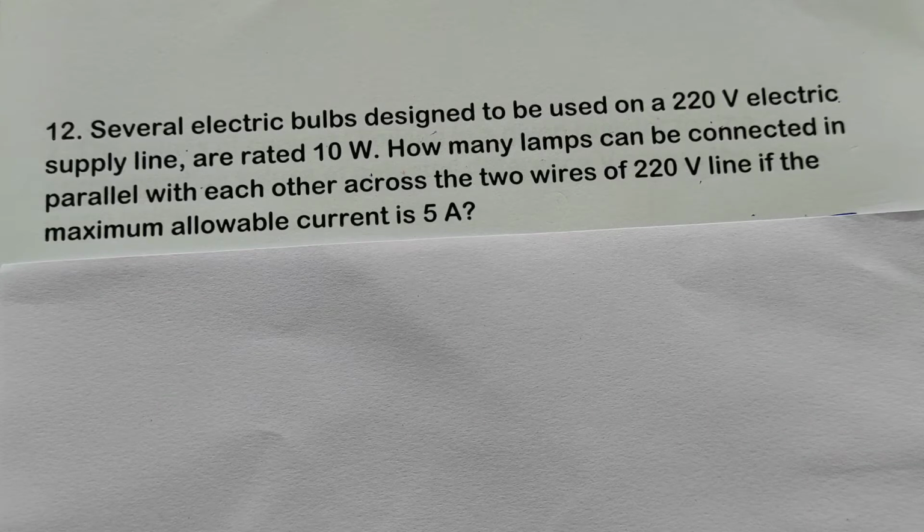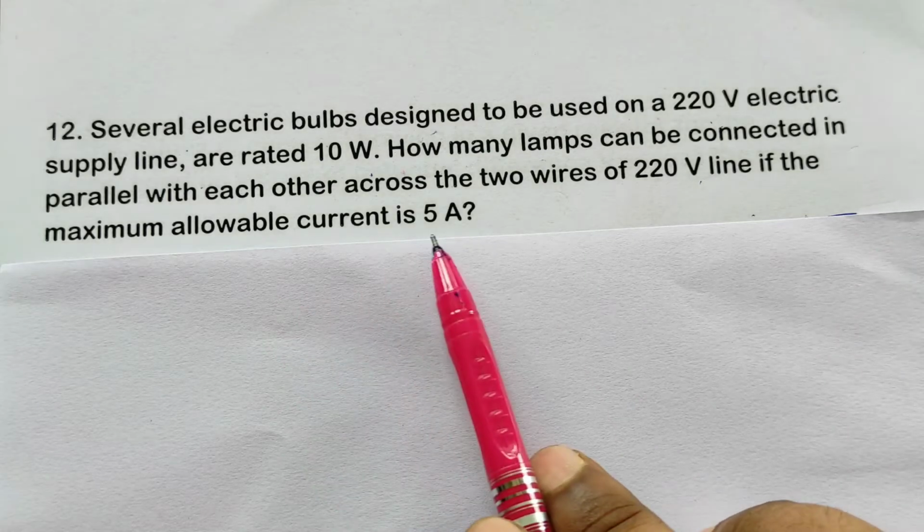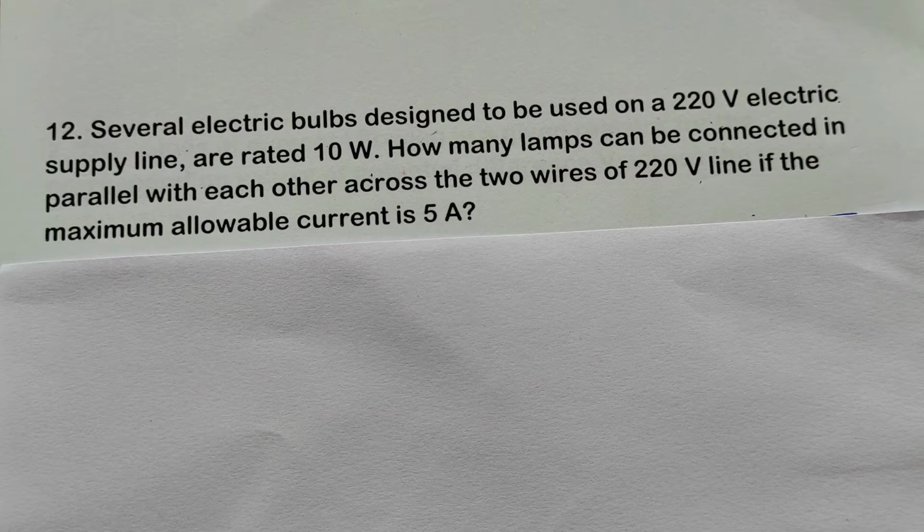Welcome to 20 Physics. Several electric bulbs designed to be used on 220 volts electric supply line are rated 10 watts. How many lamps can be connected in parallel with each other across the two wires of 220 volt line if the maximum allowable current is 5 ampere? So this is the question they given.